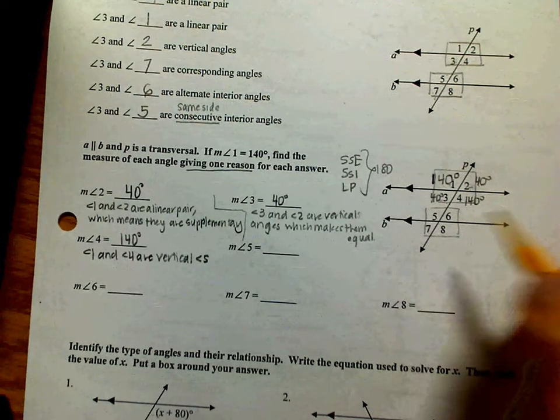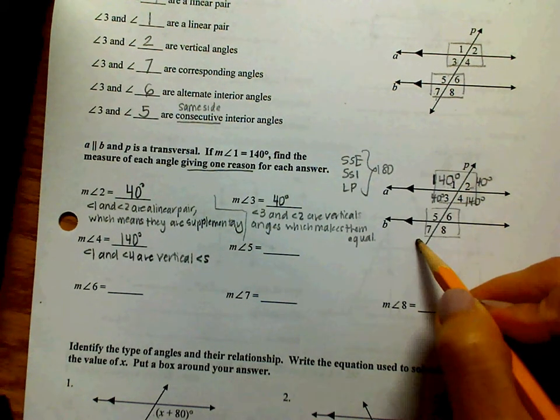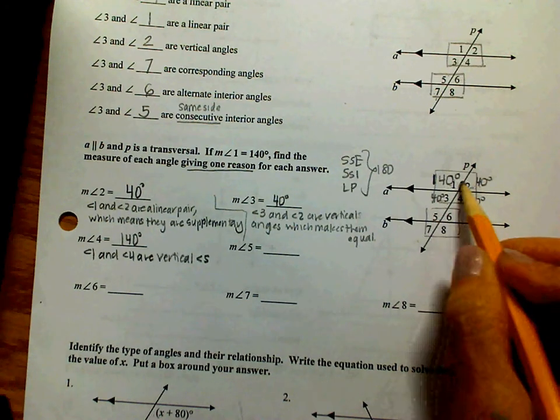Measure of angle 5. Now we're jumping from one box to the next. So there's a lot of options here. You might say, okay, well, angle 5, I'm going to pause.